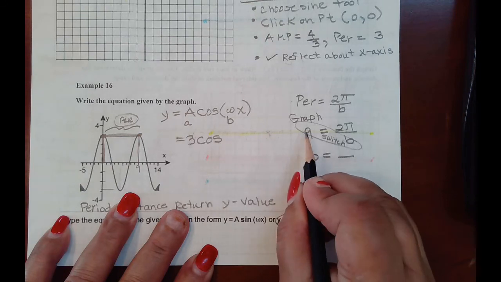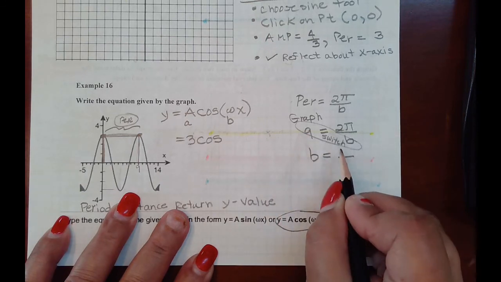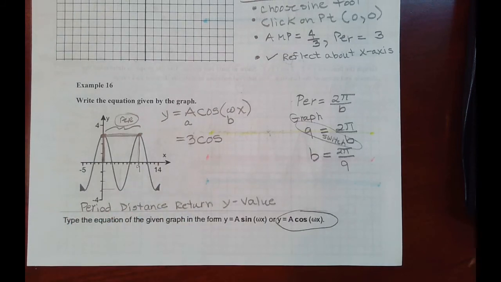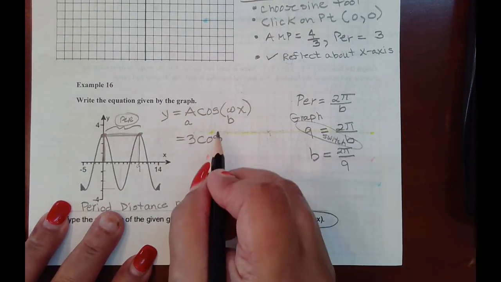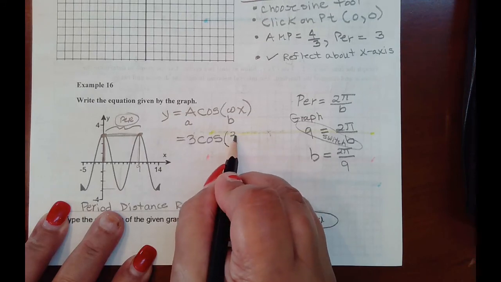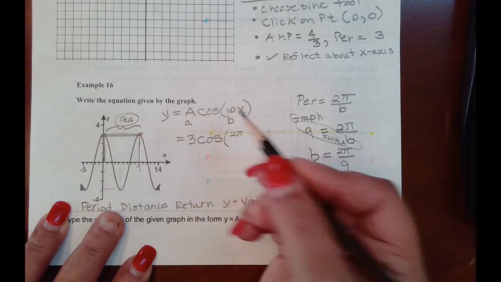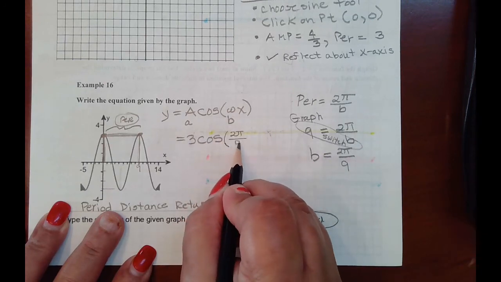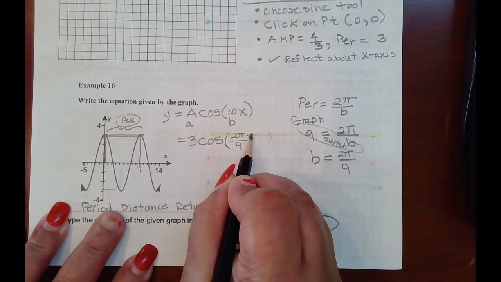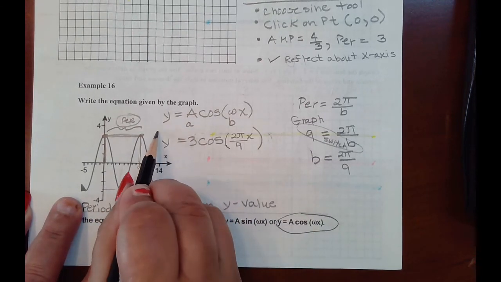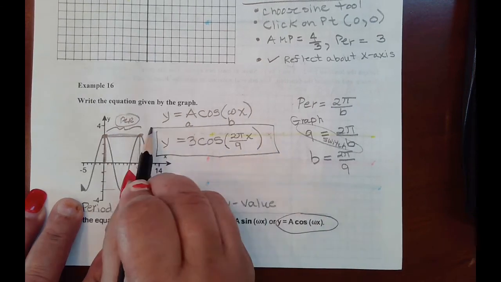So this takes that place, and 9 goes in place of the B. So that's the B value that I need to finish this problem. B is the same thing as, they just used an omega there. Okay, and that is the equation for this particular graph.